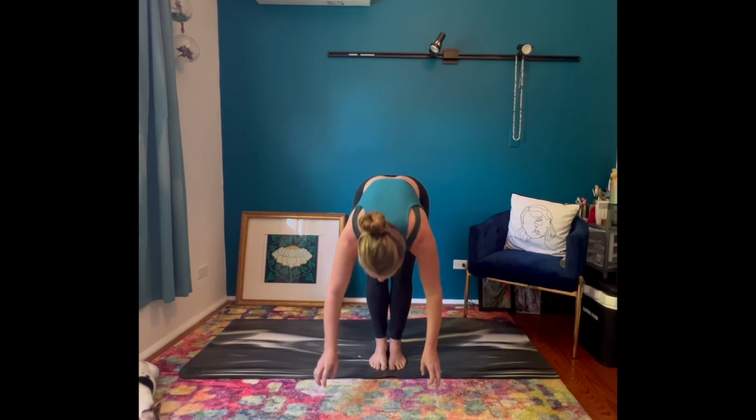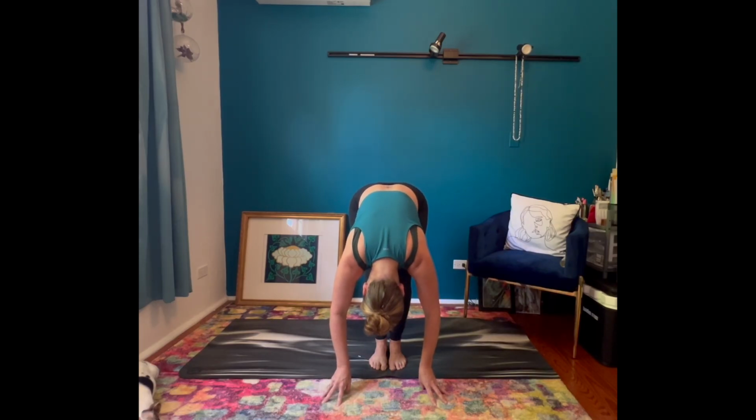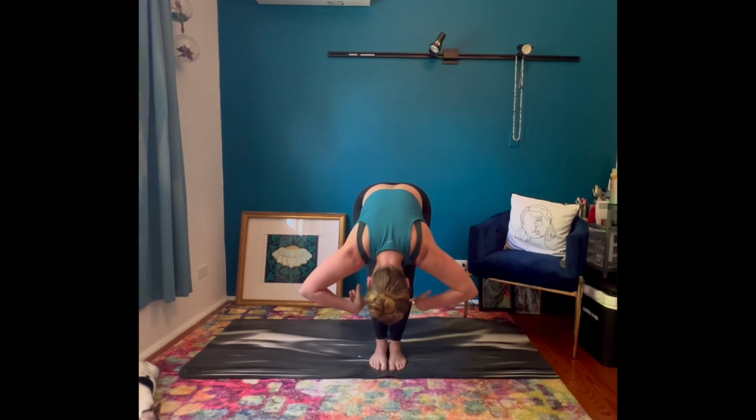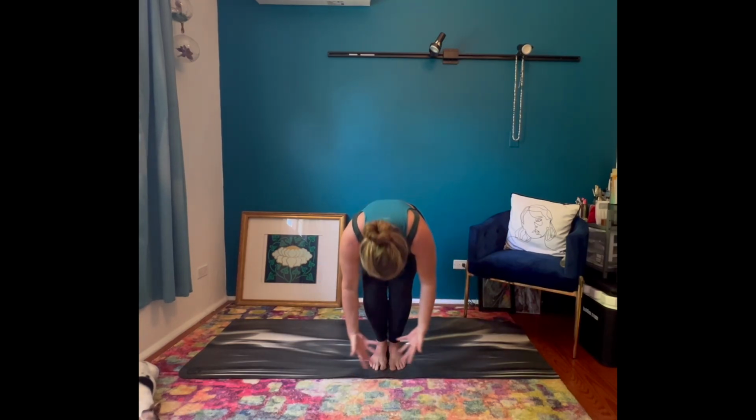Float down, release the belly, release the lower back. Strengthen the legs, bend the knees slightly. Inhale, reach the arms high. Hands come to heart center. Close the eyes. Feel the shift in the feet. Compare right side to left side.